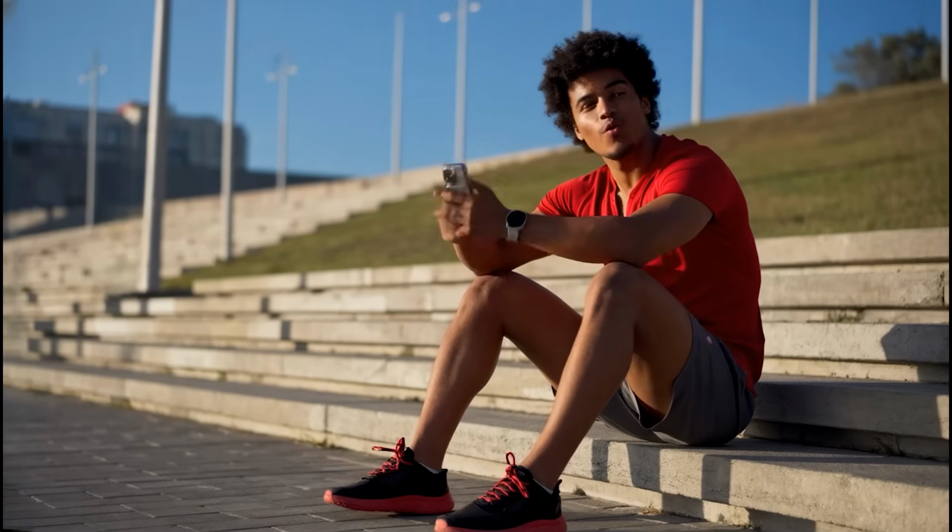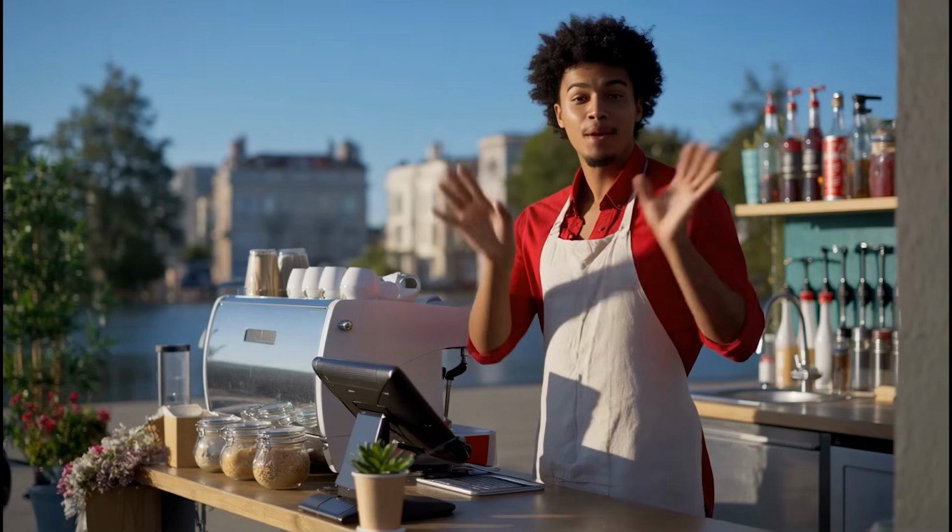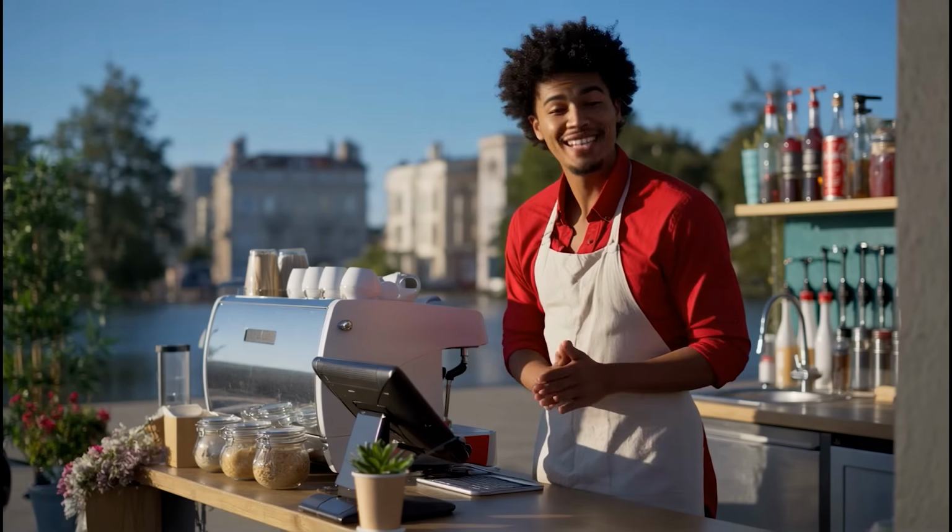Higgsfield Character, Ideogram Character, Kora Human, Midjourney, Flux Kontext, so many consistent character creation AI tools, but which one is the most explosive? Let's find out. Over to Kush Sharma.